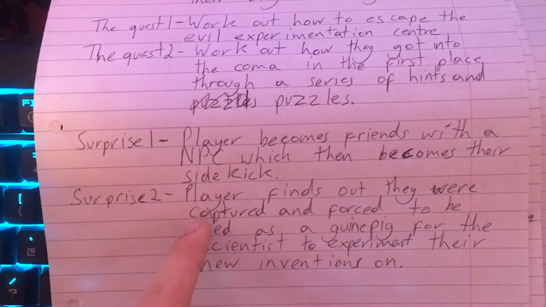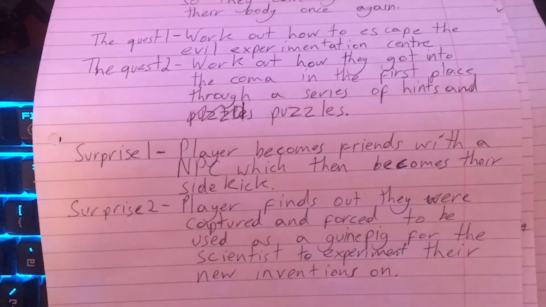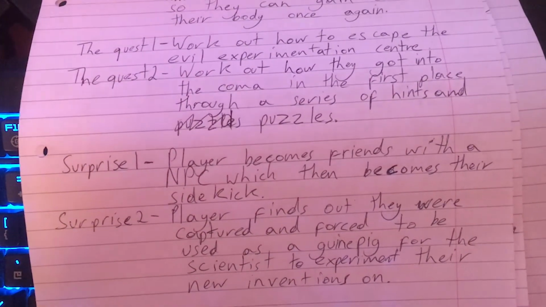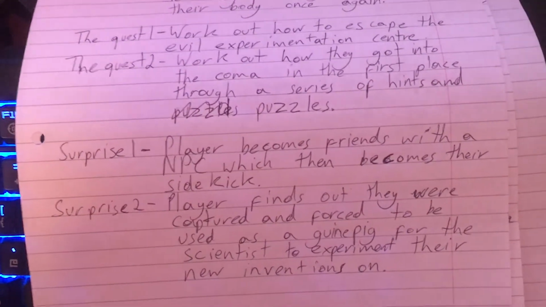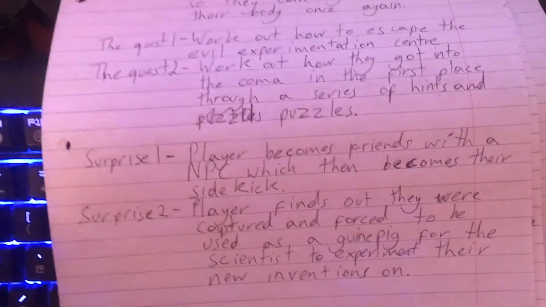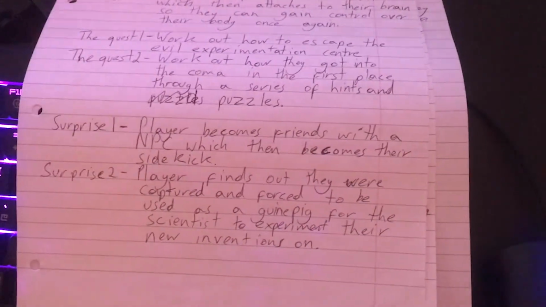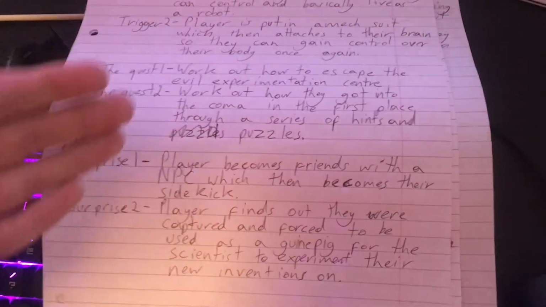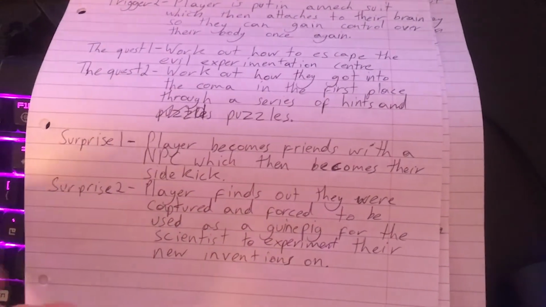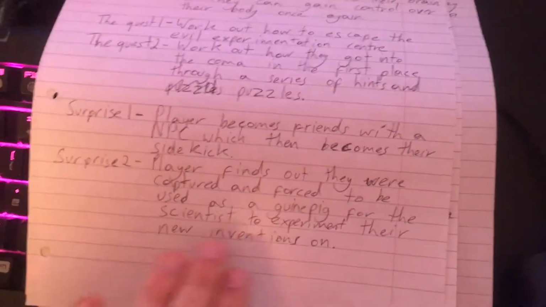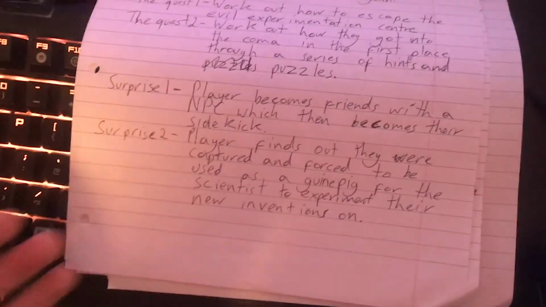Next, the player finds out that they were captured and forced to be used as a guinea pig for the scientists to experiment on with the new inventions. That would be pretty cool, because they've worked out the puzzle and it turns out that they've found some kind of logbook or diary, and it's briefly said there.